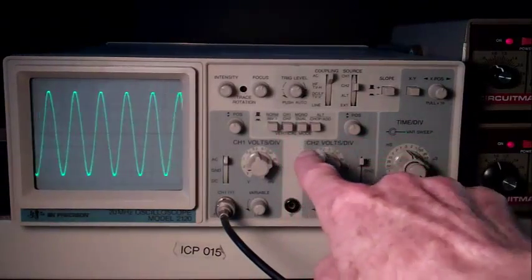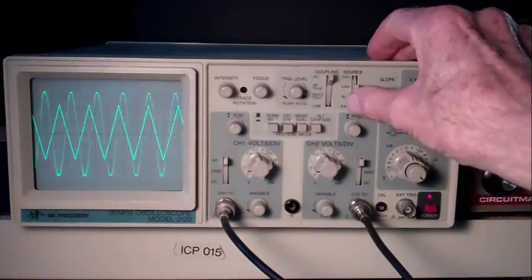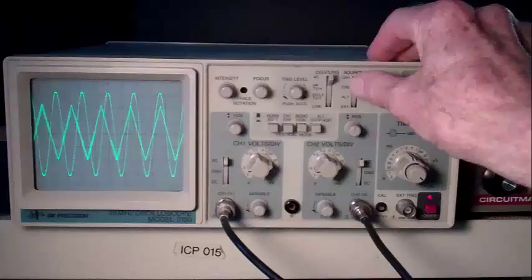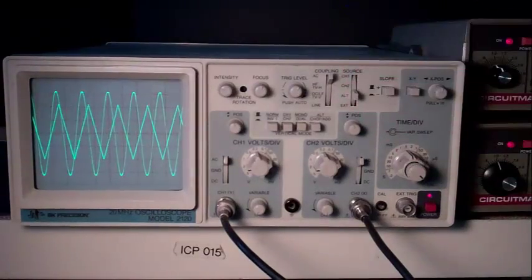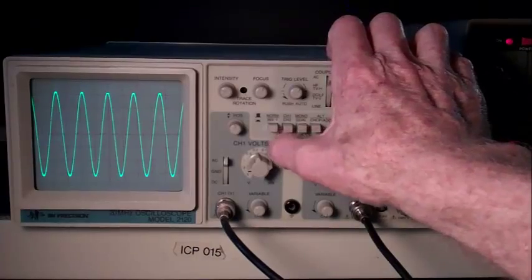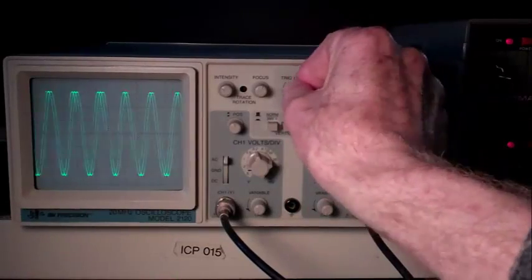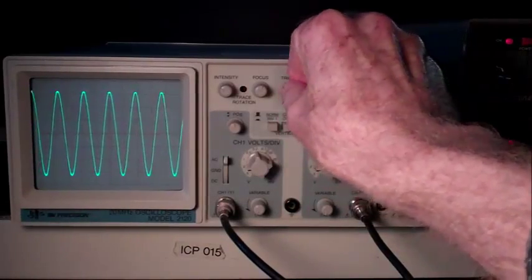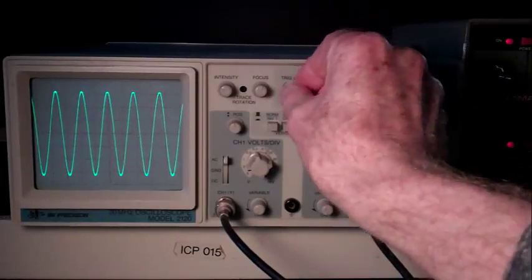I can see both signals at the same time and trigger on channel 1 or channel 2, or alternate the triggering, one then the other. Trigger position or trigger level can be adjusted within a 90-degree range approximately by turning this knob.